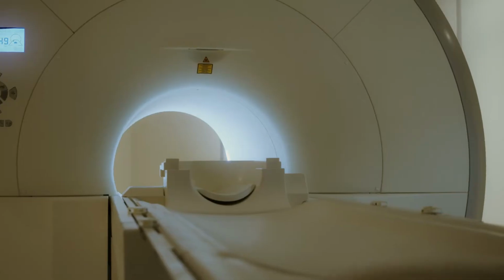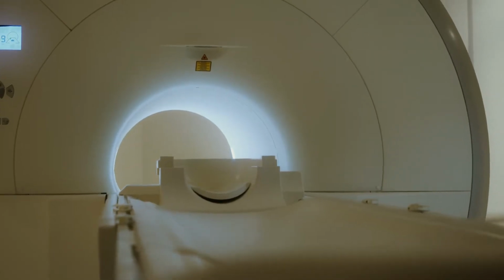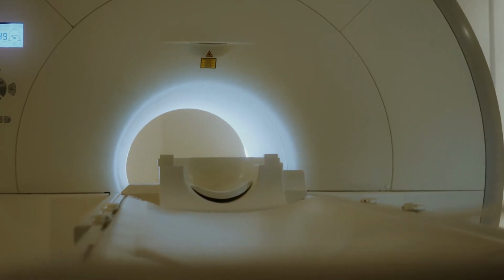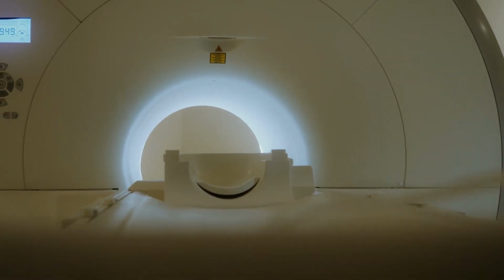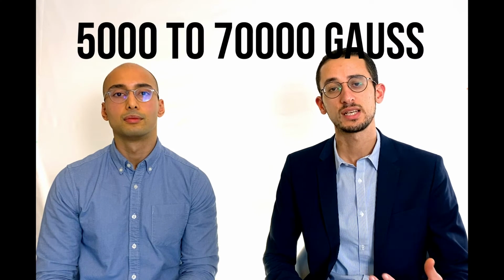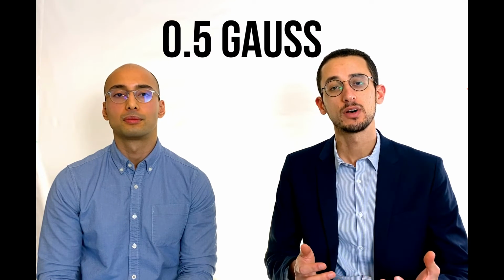The magnets inside the MRI scan are very strong. This is measured in what's called Tesla. The power of the MRI scan magnet can be as low as 0.5 and as high as 7 Tesla, which is equivalent to 5,000 to 70,000 Gauss. You can imagine how strong this magnet is, given the Earth's magnetic field is about 0.5 Gauss.